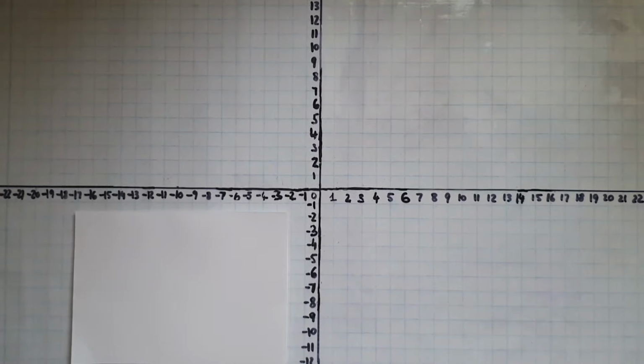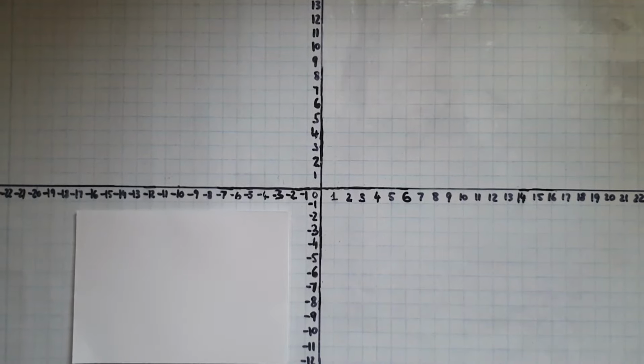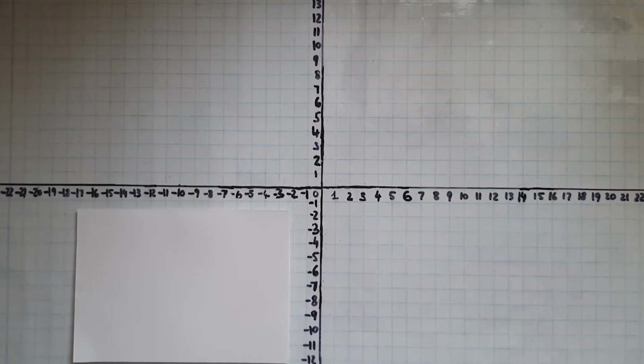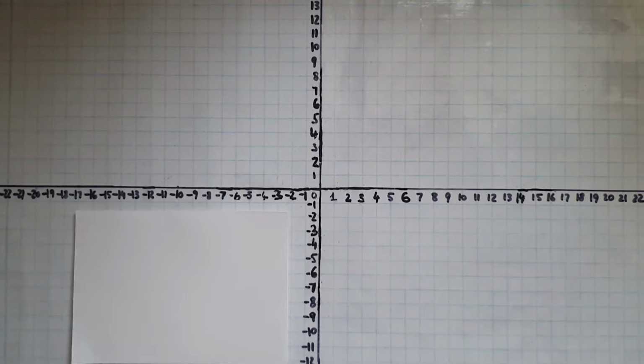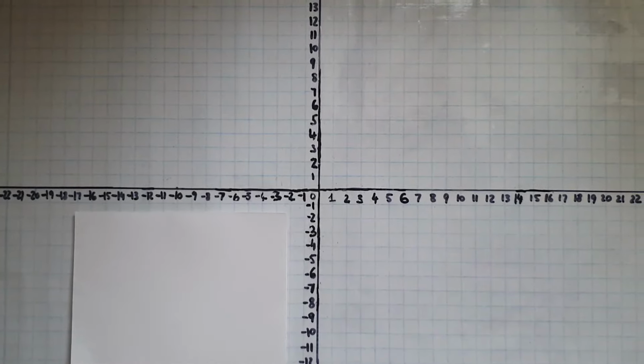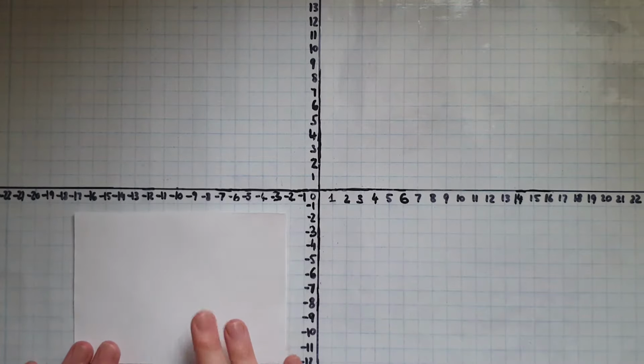In this video, we'll learn about linear sequences. You've heard the word linear before when we looked at linear equations, linear expressions. So what we're going to be doing now is having a look at one of them.